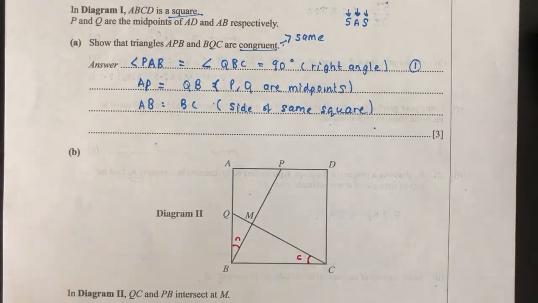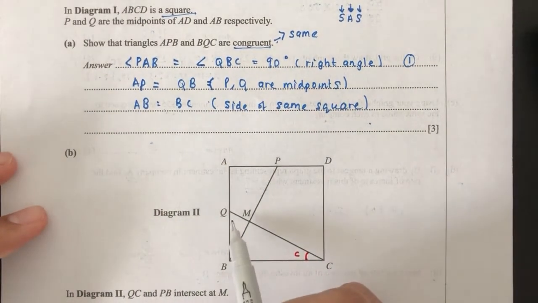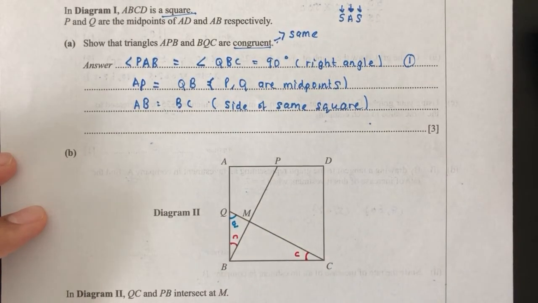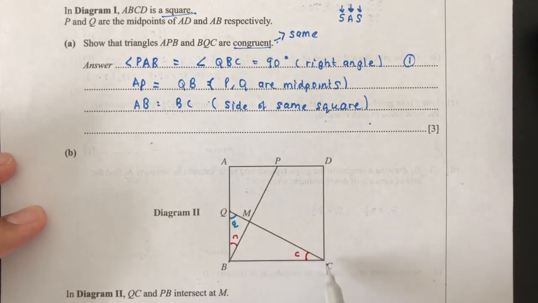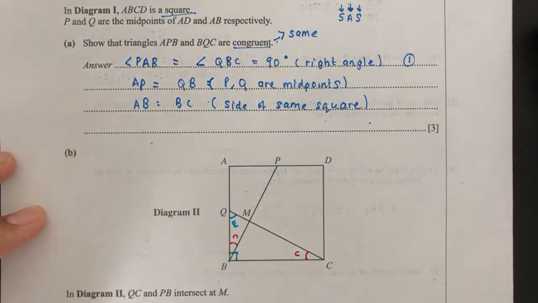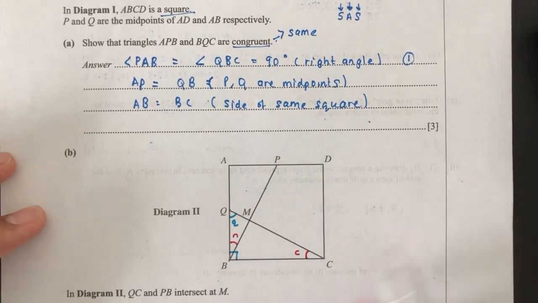Now let's call this one angle Q for now. So how would you find this angle here? This is 90. Do you agree? So we have triangle QBC. This is 90. So for this big triangle QBC, we have an equation formed.